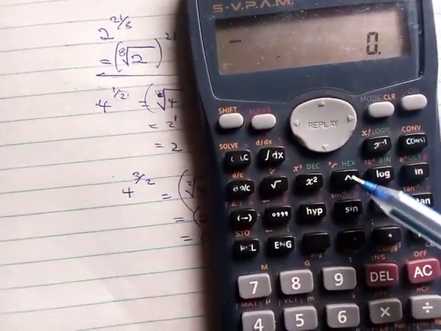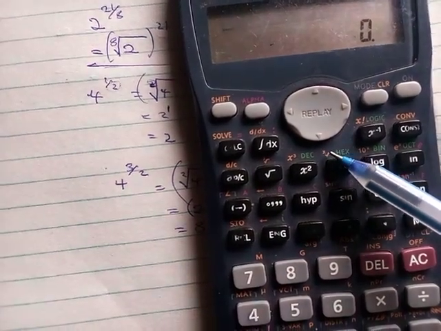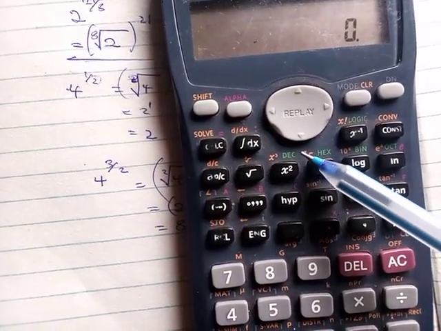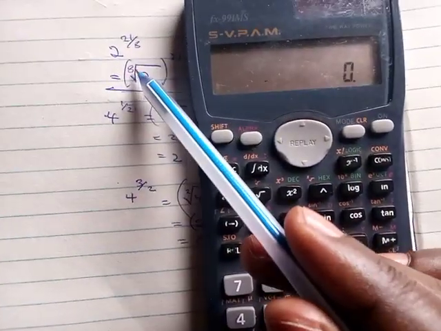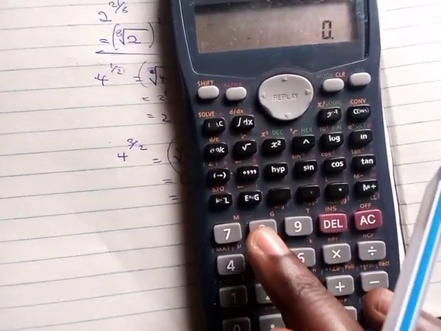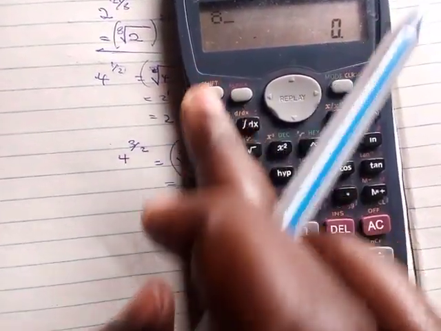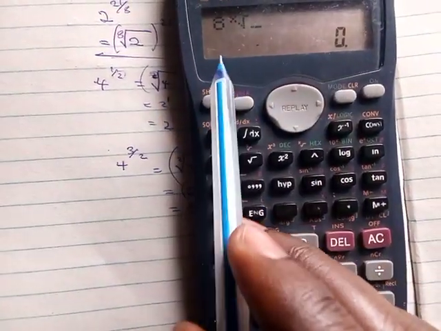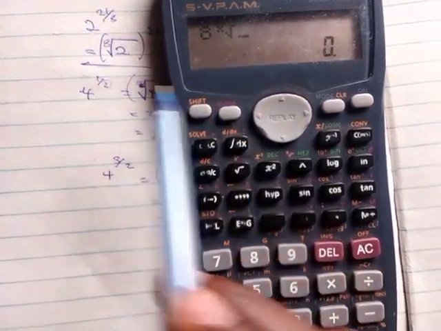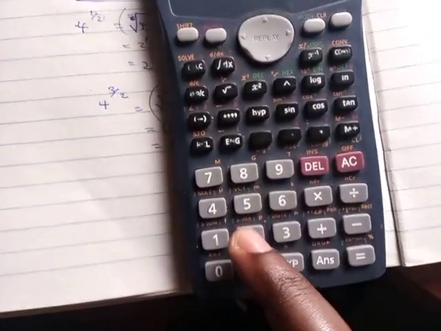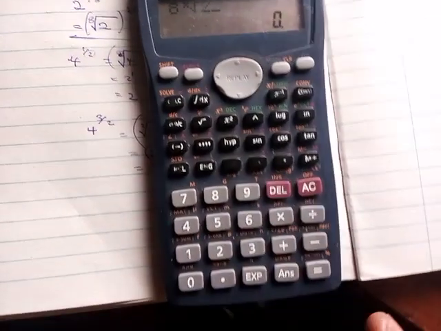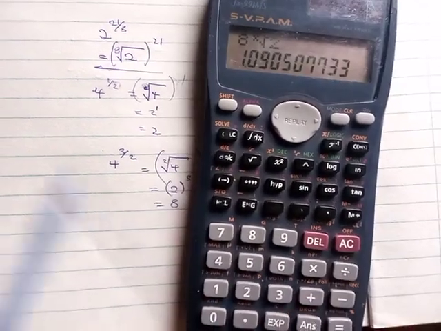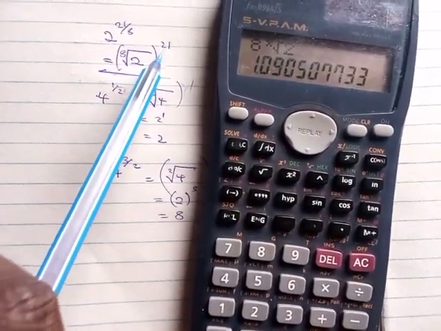So you see this button here, there's something here, root of x. It is showing the root of some figure up here. So we want to find the 8th root. So you first put 8, then you press shift, then here it brings this thing. So it means you're going to find the 8th root of a number which you're going to put here, which is 2. So you put 2. After putting 2, you get the answer. Then after getting the answer, you say the answer to power 21.